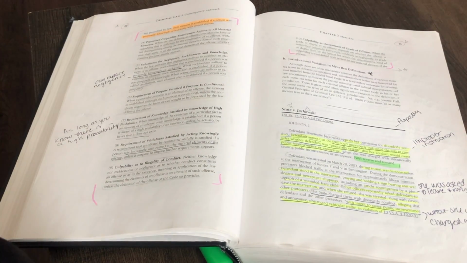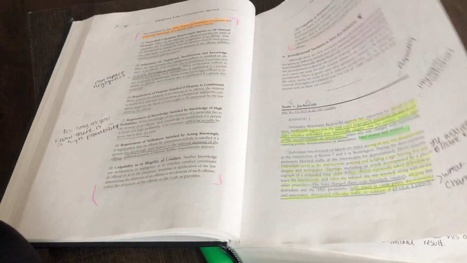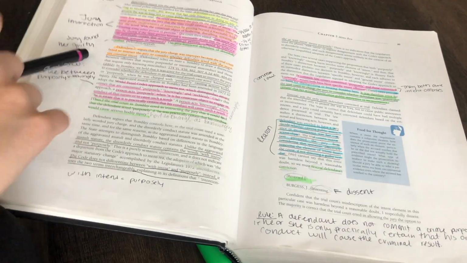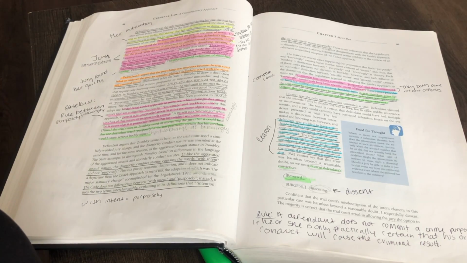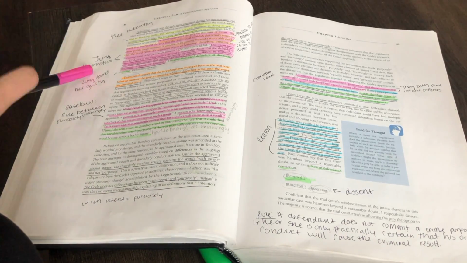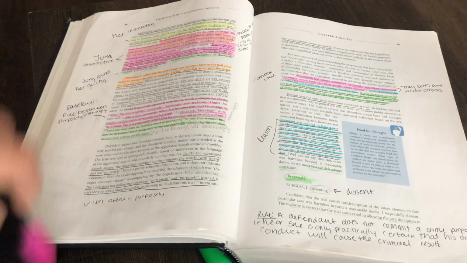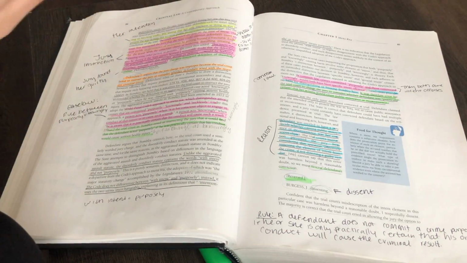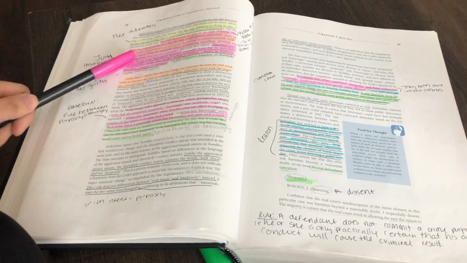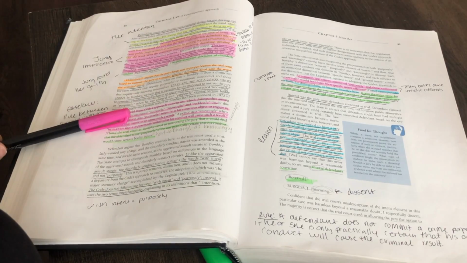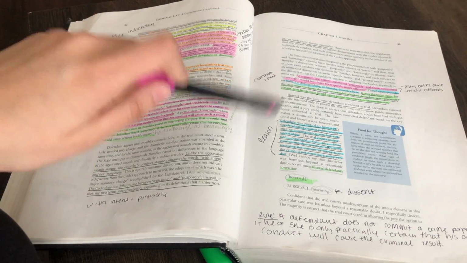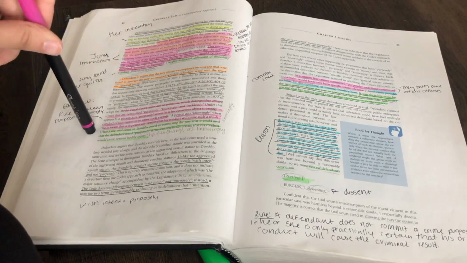As I'm reading, I'm highlighting, starting with the facts. And then you want to make sure that you do find your issue. There has to be an issue in every case, of course. If not, then there wouldn't be a case. So you want to make sure you find your issue, find your law, because you can't put together the reasoning and the issue and the holding if you can't find your law. So you want to make sure you find your law so you can see why the court is interpreting the law in that certain way.